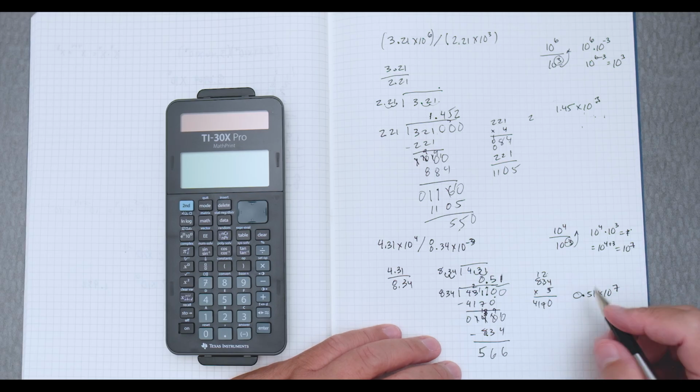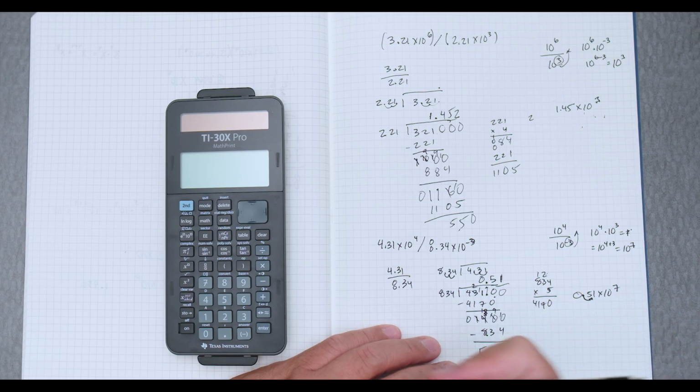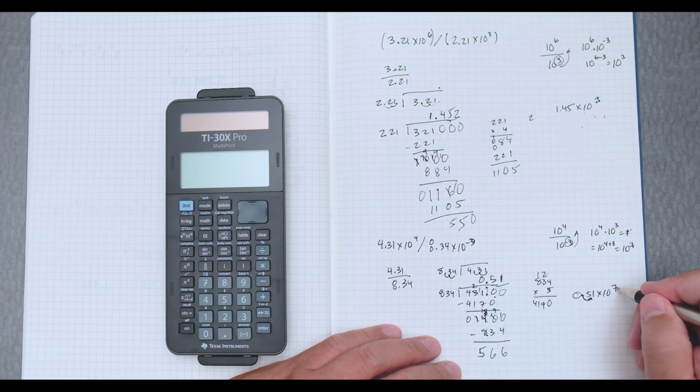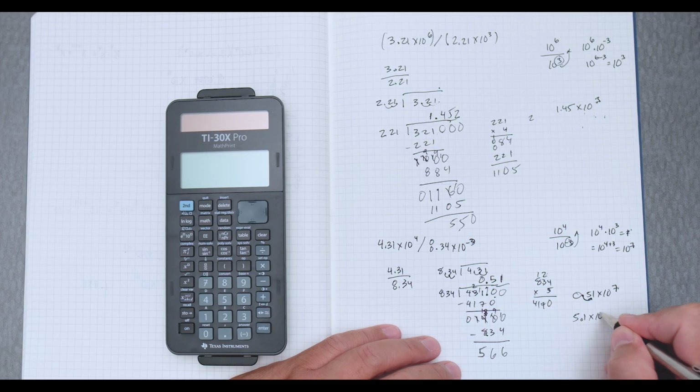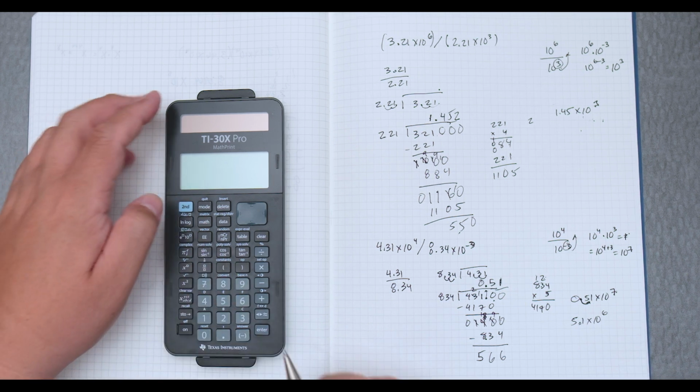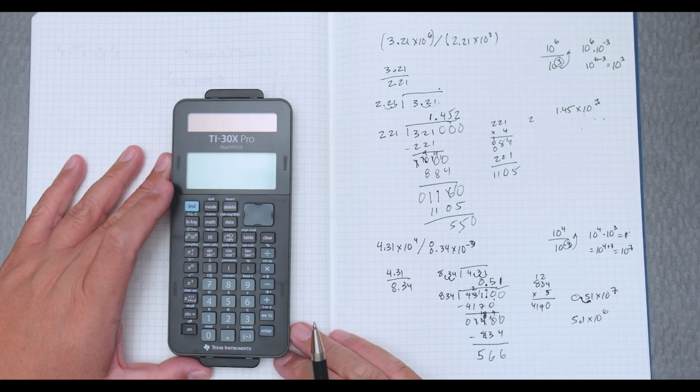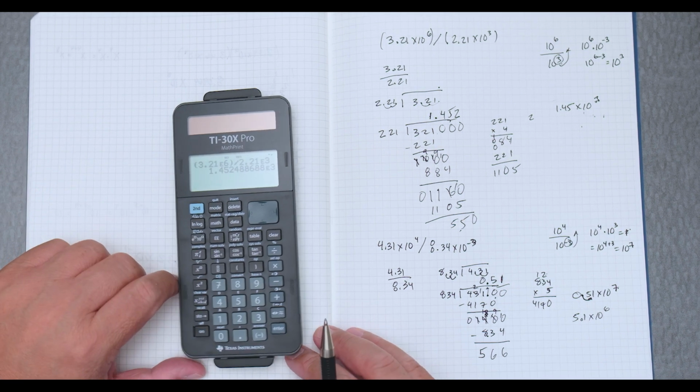So what do we do? If we're going to make this number bigger, we must make this number smaller. So 5.1 times 10 to the 6. Make this number bigger. We're going to have to make this number smaller. Okay, let's see. This time I'm not going to use parentheses. This should work out.